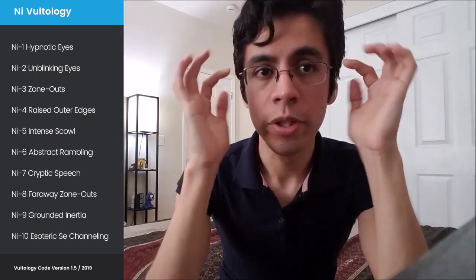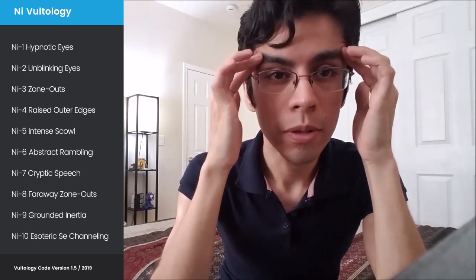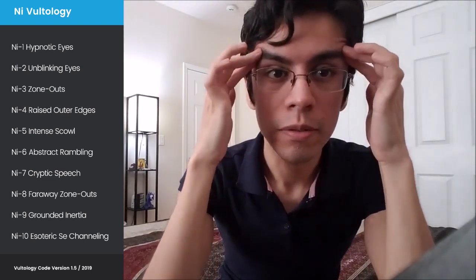Ni4 is raised outer edges, which is the counterpart to Si's slanted edges. And this has to do with the outer edges of the eyebrow being raised up due to the ocular tension caused by the area around the eyes, so that the eyebrows actually look like this.